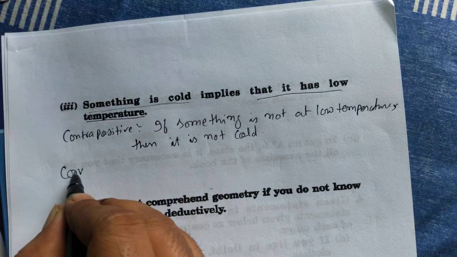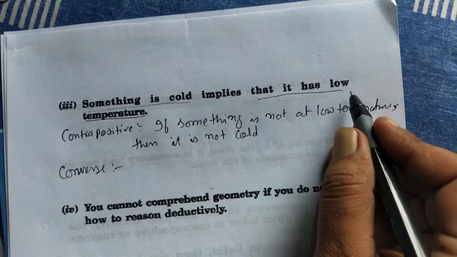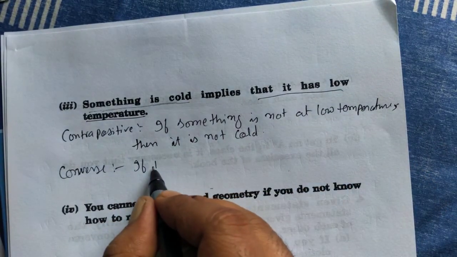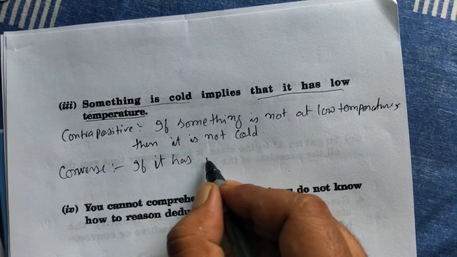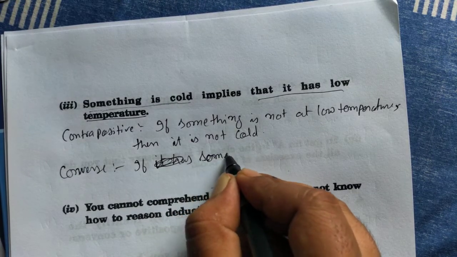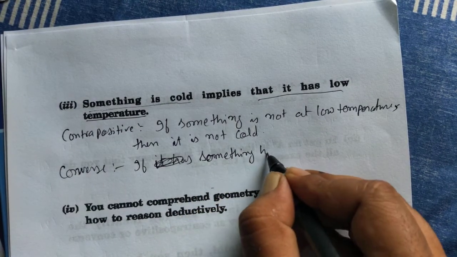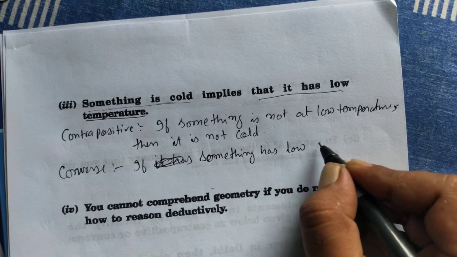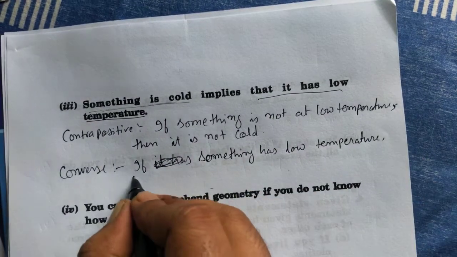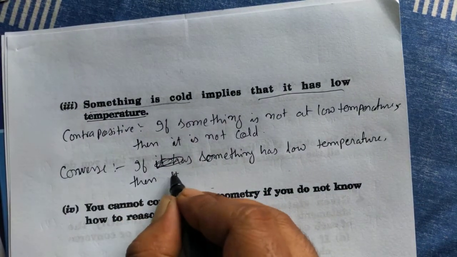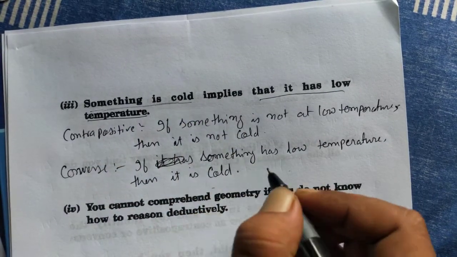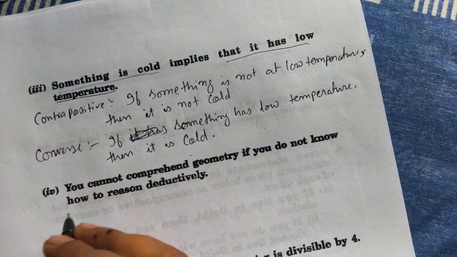Converse: we'll use the second statement phrase but without negation, as it is. If something has low temperature, then we'll use the same statement without negation: it is cold. Let's do question number 4.